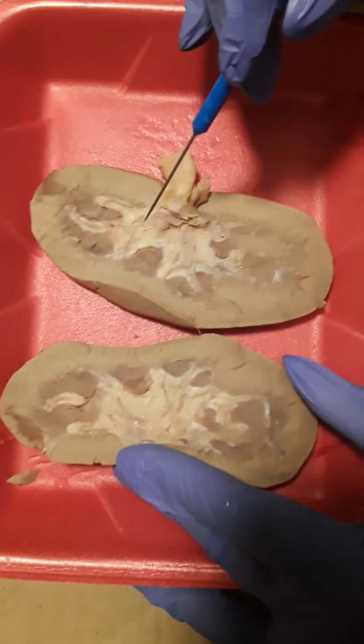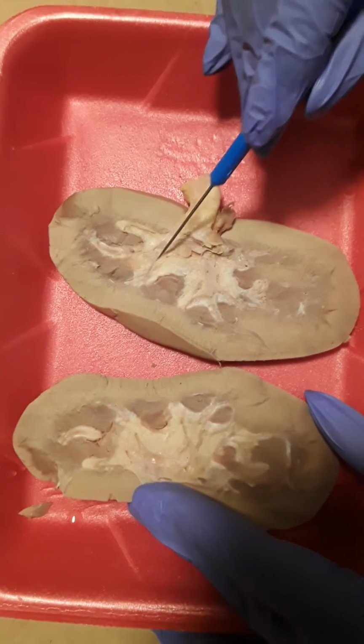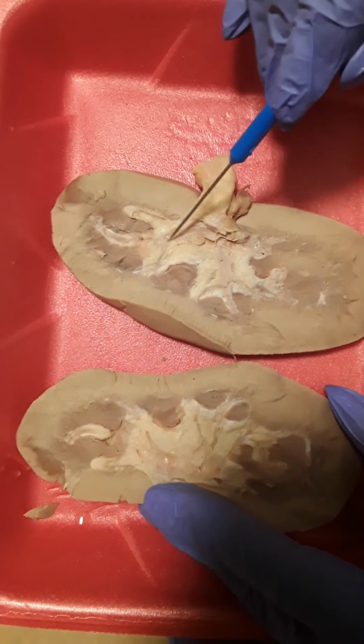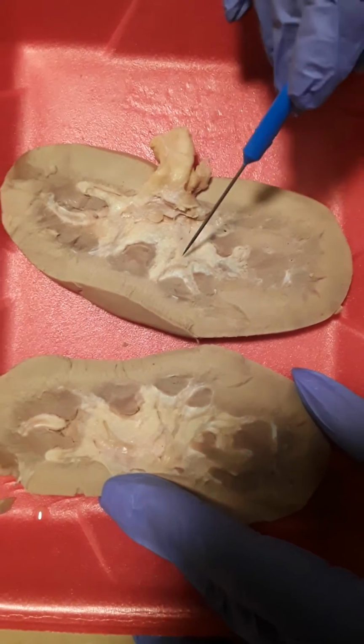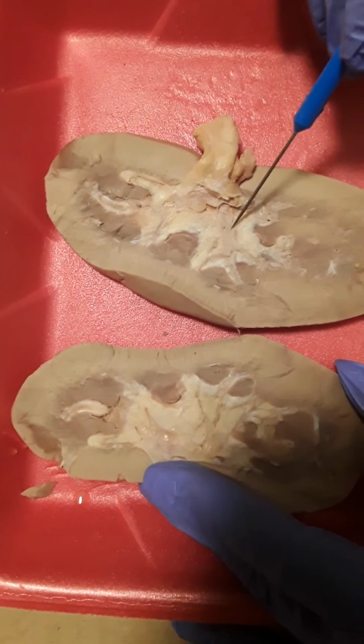Next one is the minor calyx. The minor calyx is right here. It's like a vein area. The major calyx is about down here in this area, and it's a larger vein.